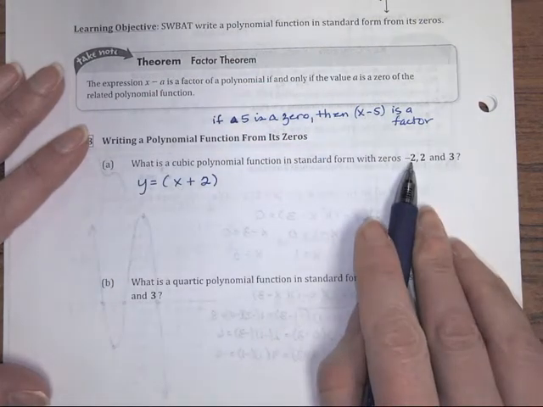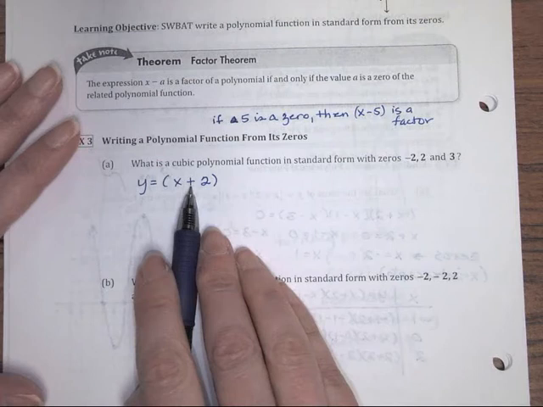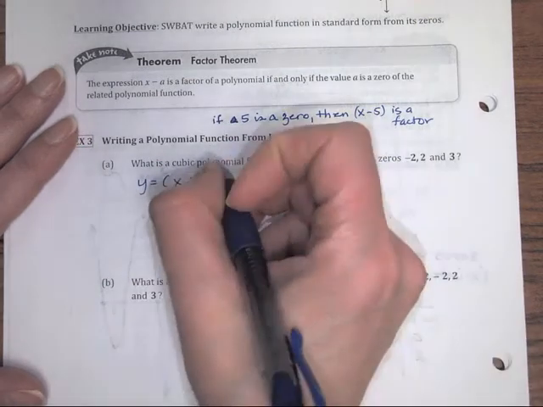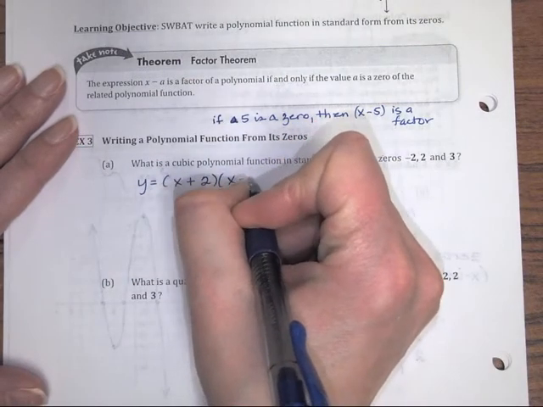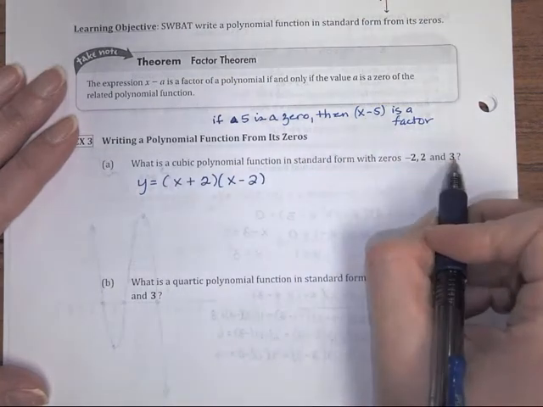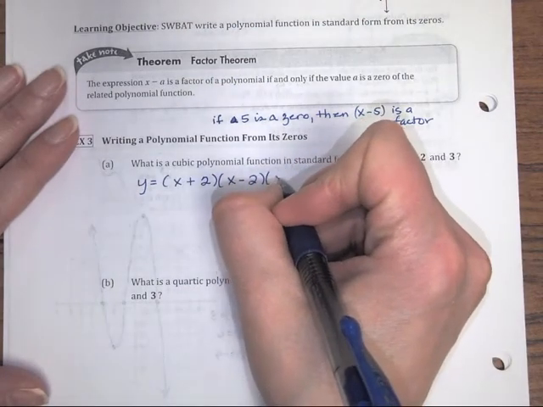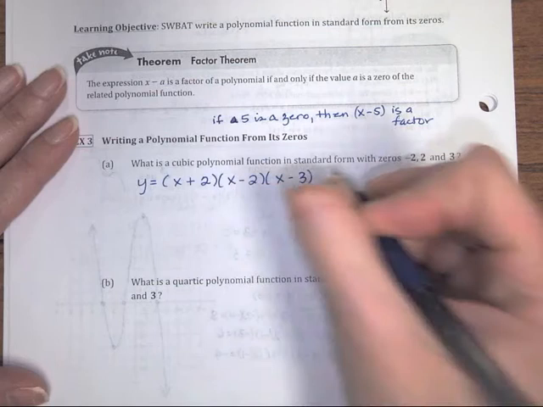The negative 2 gives us the factor x plus 2. The positive 2 gives us the factor x minus 2. And the positive 3 gives us the factor x minus 3.